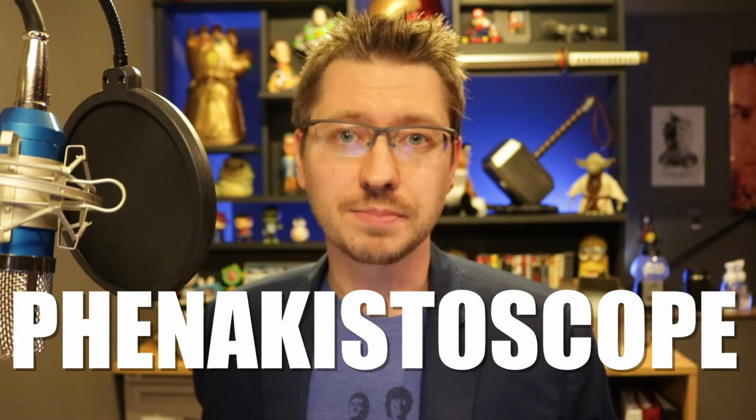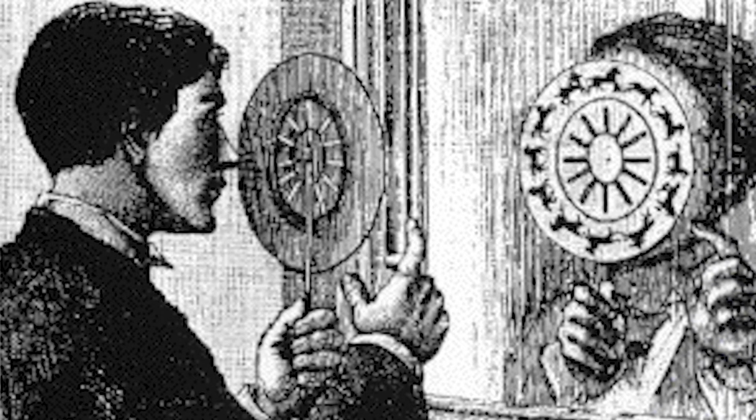Next up is the phenakistoscope. The phenakistoscope was developed in 1832 by a Frenchman named Plateau. This consists of a disc on a stick. On one side of the disc are images.